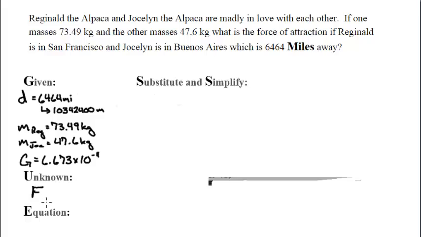The thing that I'm looking for is force due to gravity, and that's going to be in newtons. And the formula, according to Newton, is force due to gravity equals this constant G times mass 1 times mass 2, all over distance squared.